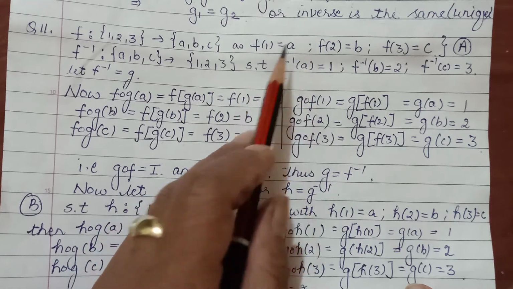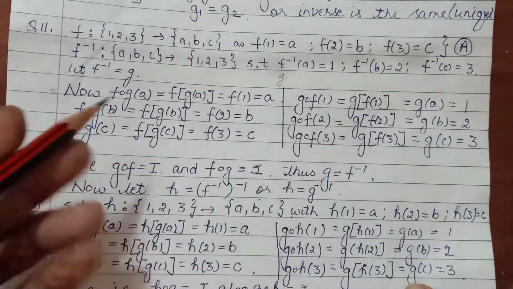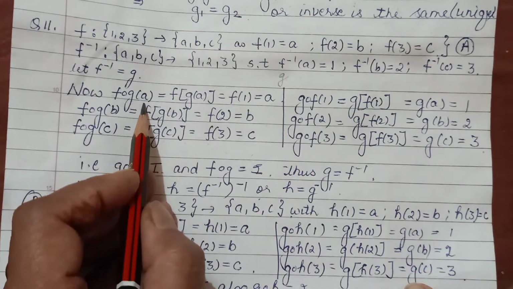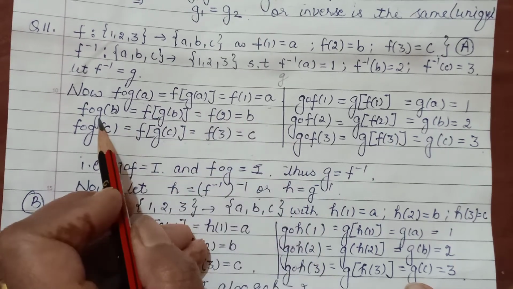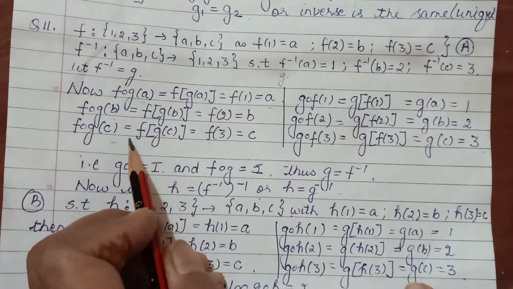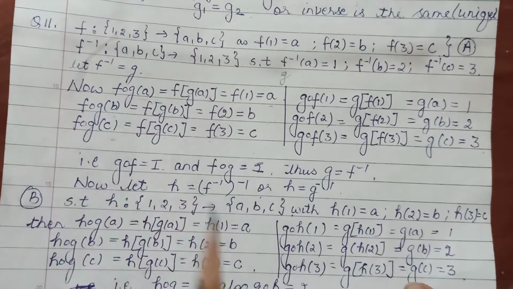Then according to the given definition, f1 was A, f2 was B, f3 was C. So all of this is obvious, but you have to present it. Okay, so what do you end up getting? When you found f not g of A, you got A itself. f not g of B came as B, f not g of C came as C. So you got the identity. You got back your entry.